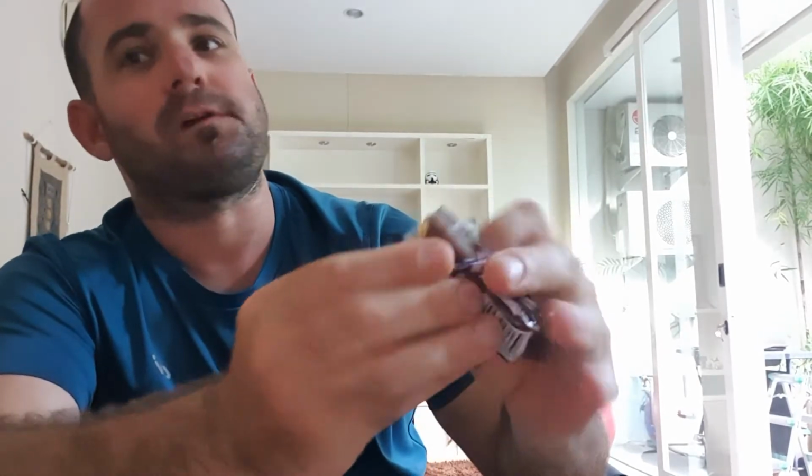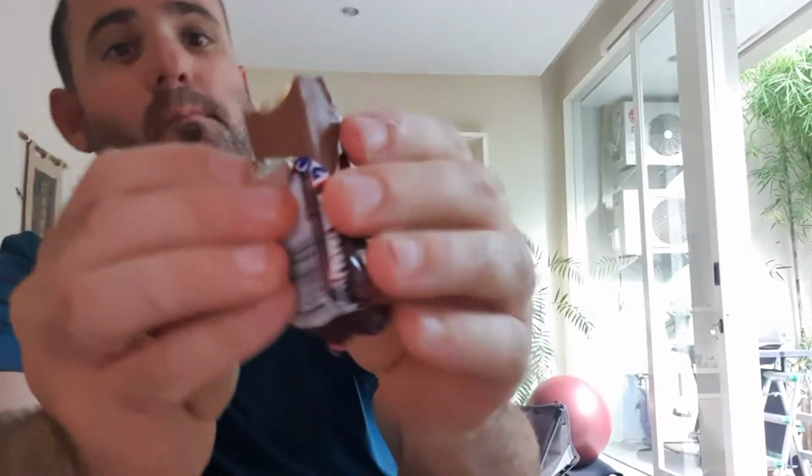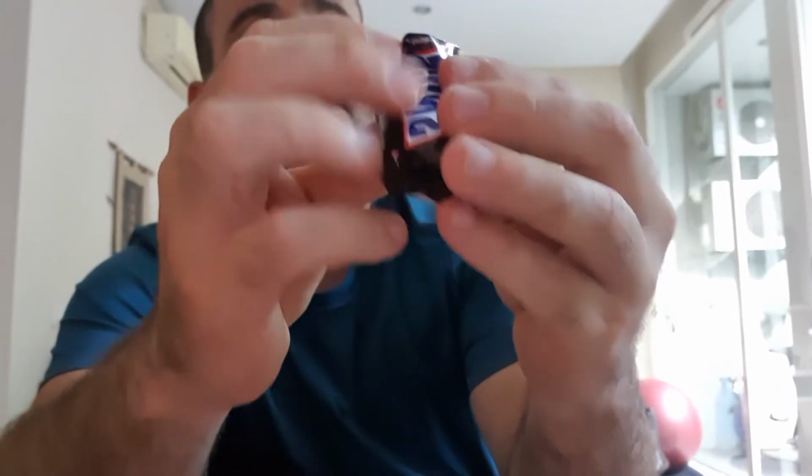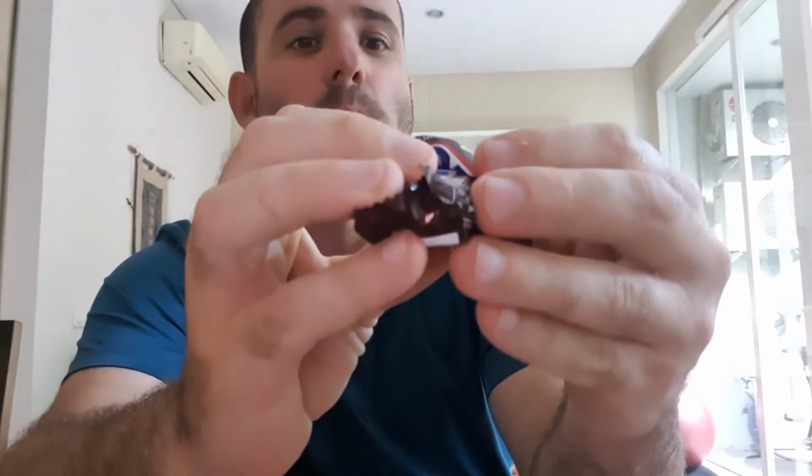Now the Snickers, my God, this has a lot. This one is complex. This is a very complex thing to eat. Now look, we got some caramel in there. We have some nuts, tasting some peanut. Got chocolate.